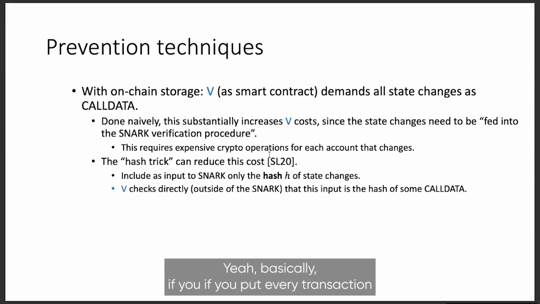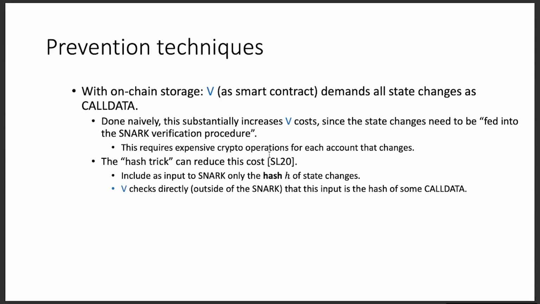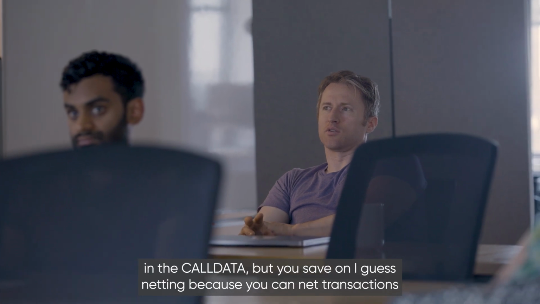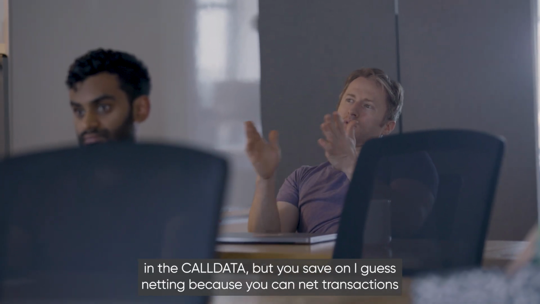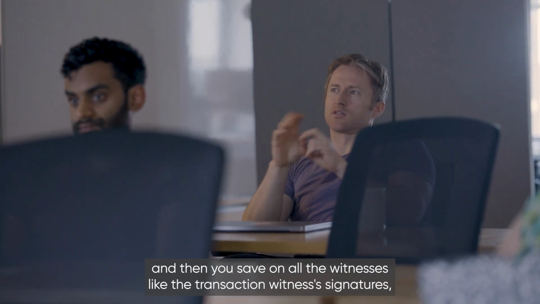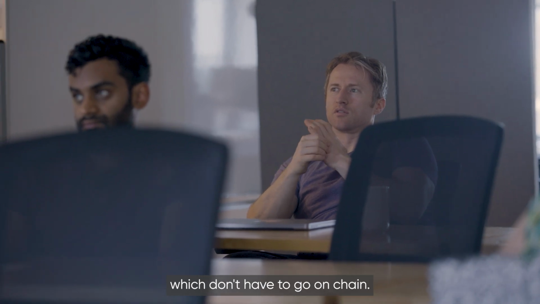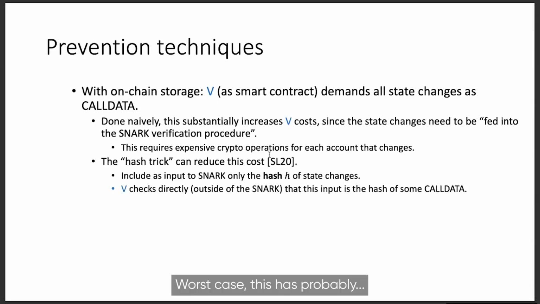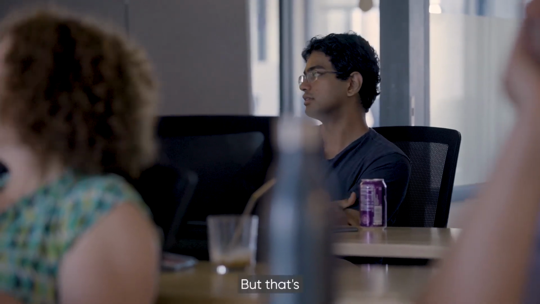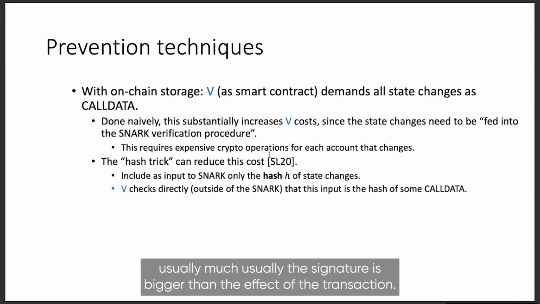But yes, not the same. Basically, effectively you have to put a summary of every transaction in the call data, but you save on netting, because you can net transactions, and then you save on all the transaction witnesses' signatures, which don't have to go on chain. In the worst case, this is as costly as the transaction, if every transaction operates on different parts of the state. Well, yeah, you still save on the signatures. Right. But usually the signature is bigger than the effect of the transaction.